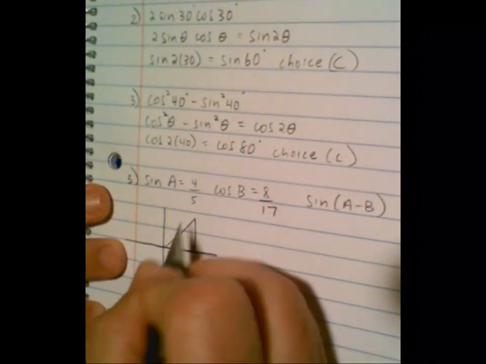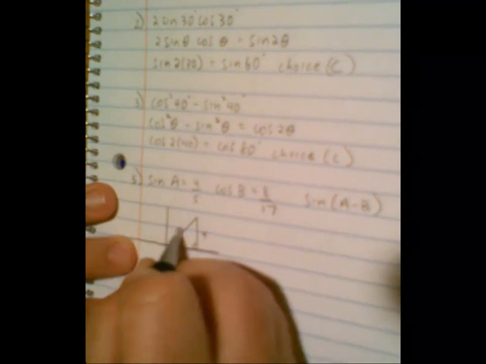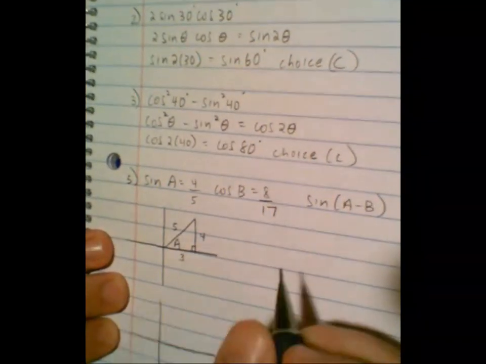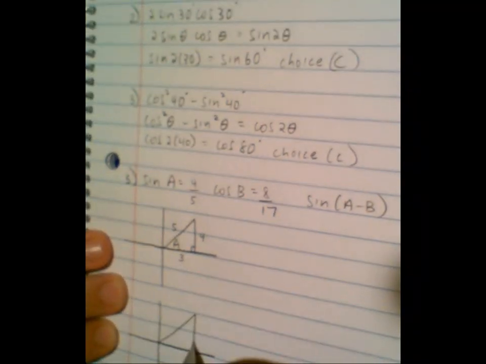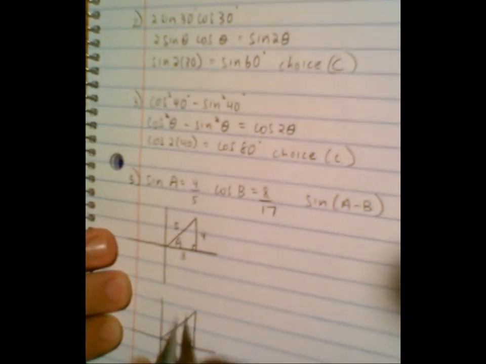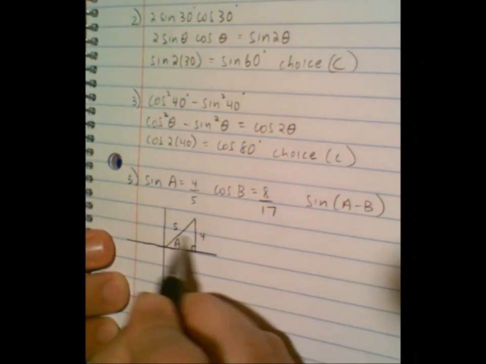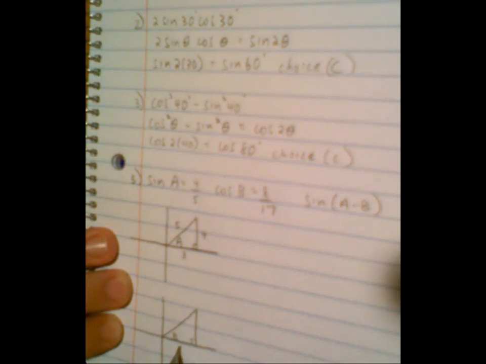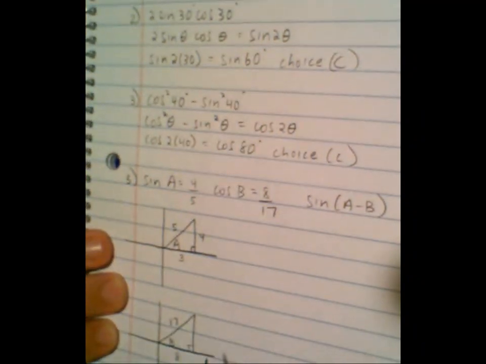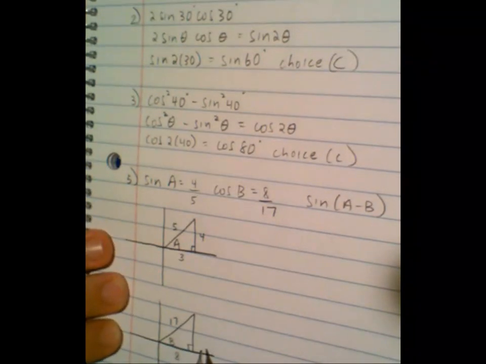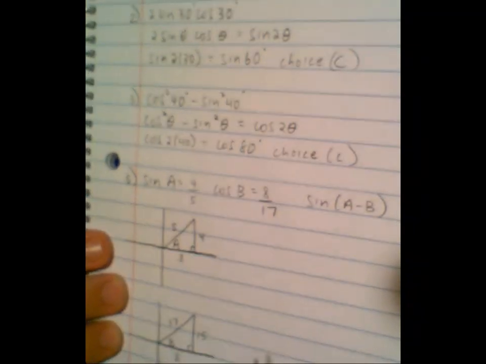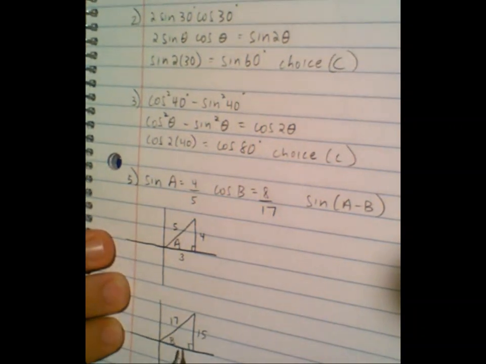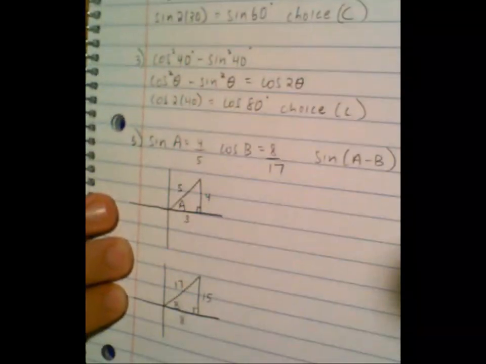Here's A. Sine is opposite over hypotenuse. And if it's a Pythagorean triple, that makes that 3. If not, you could do the Pythagorean theorem and say x squared plus 4 squared equals 5 squared. The cosine of B is adjacent over hypotenuse. And if you do the Pythagorean theorem here, you end up with 8, 15, 17, which is also a Pythagorean triple.